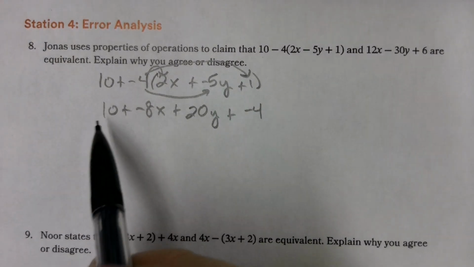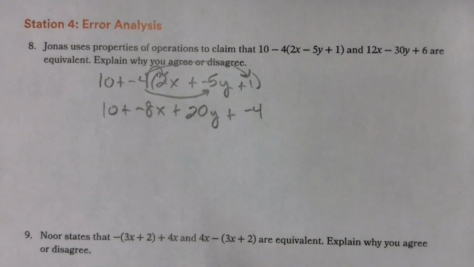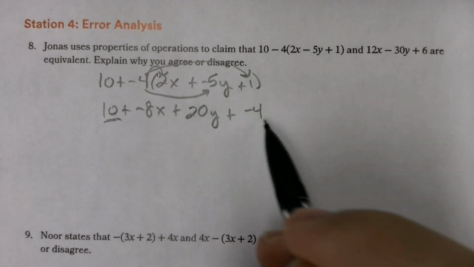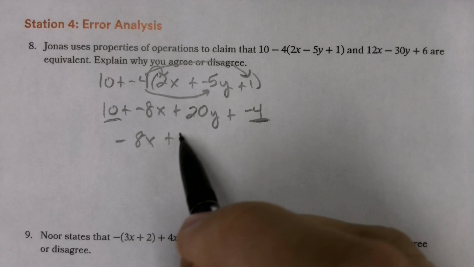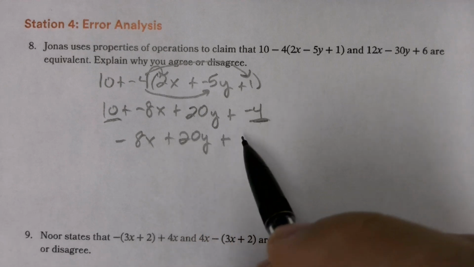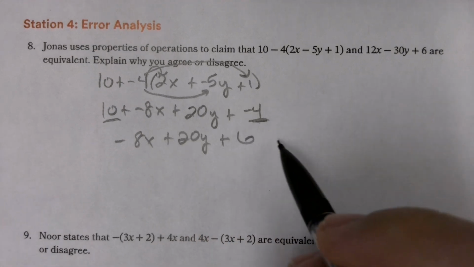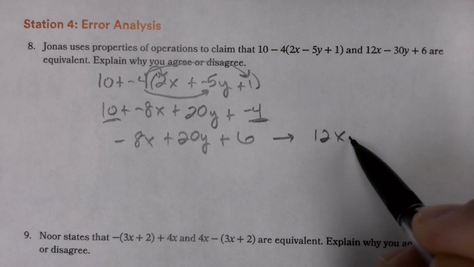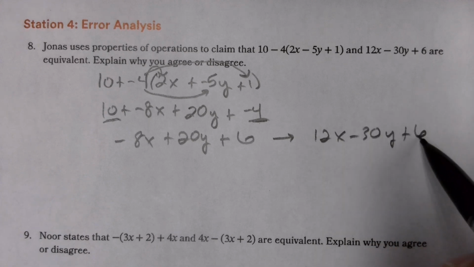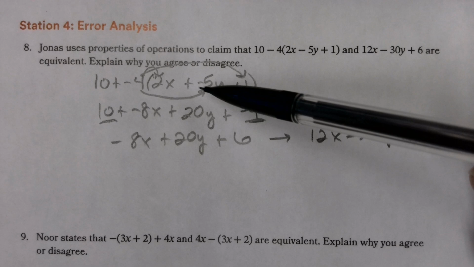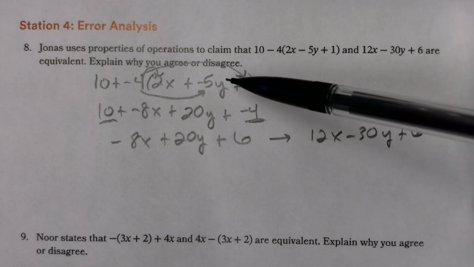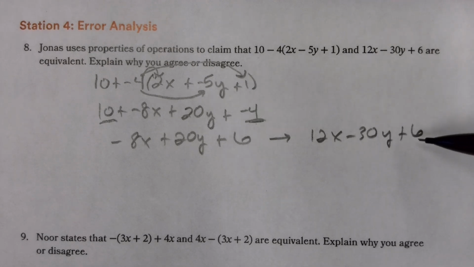At this point, we have only one set of like terms. So we have negative 8x plus 20y plus 6. Now if I'm comparing this to 12x minus 30y plus 6, are these equivalent? No, they're not. The reason being, how could I turn this 2x plus negative 5y plus 1 into this?